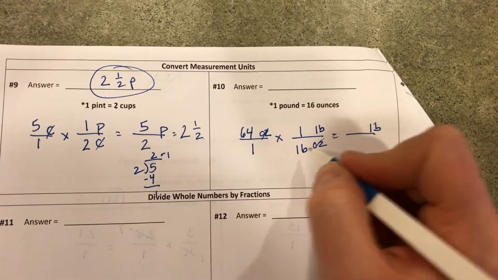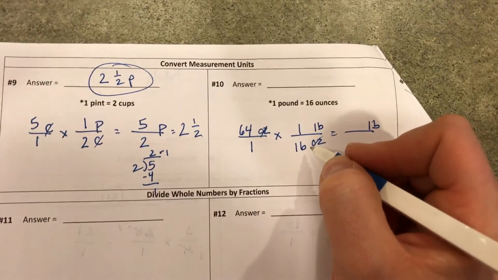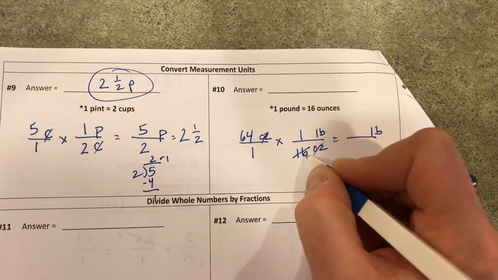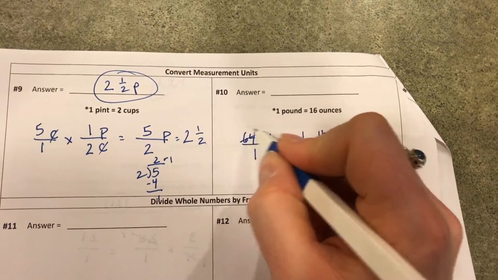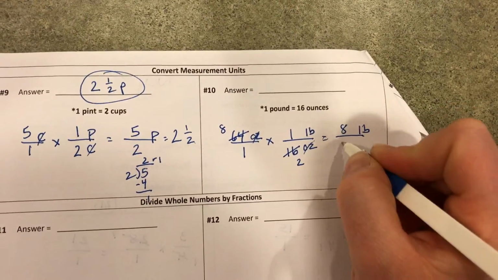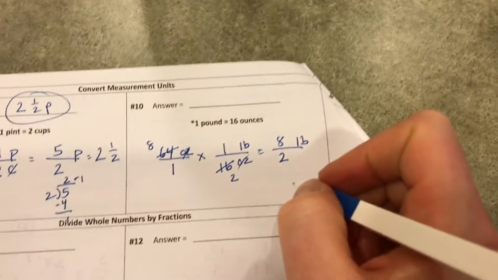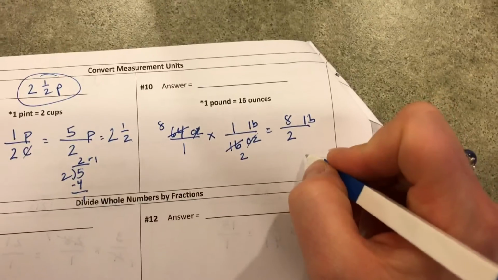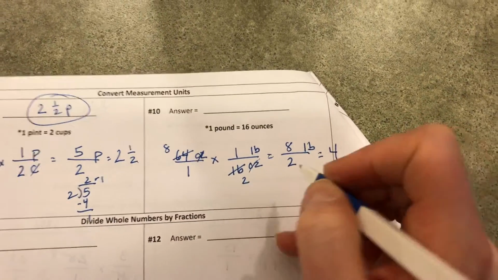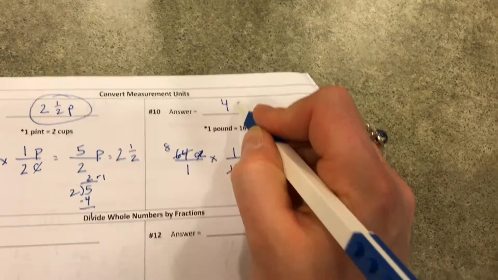I put a 1 in the denominator. Now we can divide these. Let's see. They could both divide by 8, right? 16 divided by 8 is 2. 64 divided by 8 is 8. So that's 8 over 2. Now that can be simplified too. Basically, 8 divided by 2 is 4. So our answer must be 4 pounds.